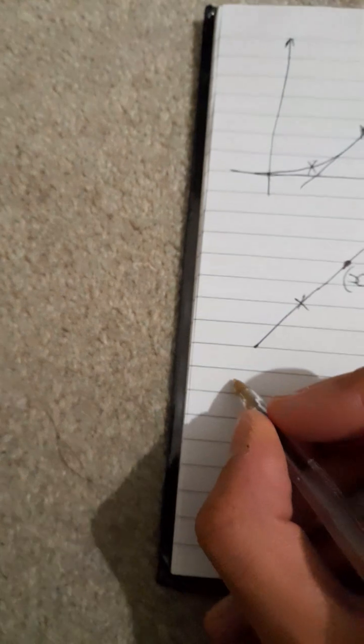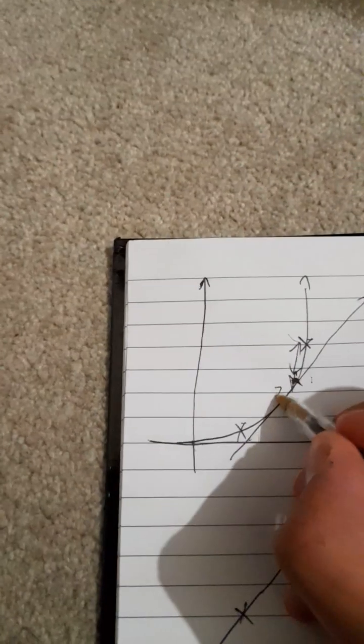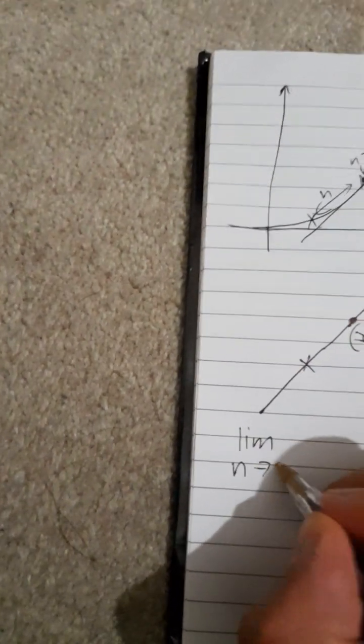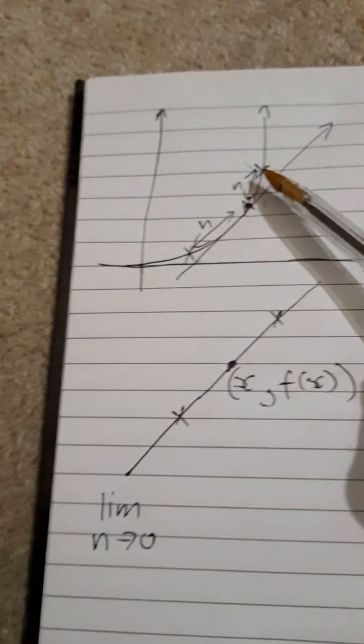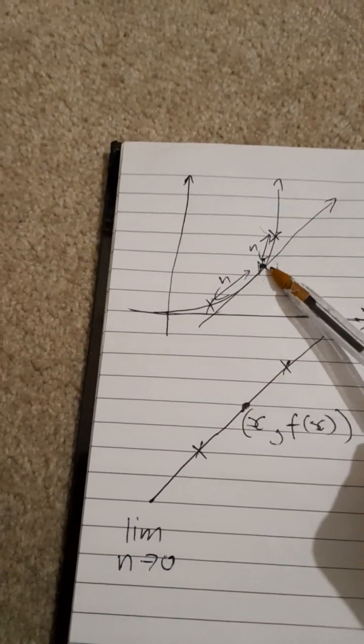The further away that these points are, the less accurate it is. So we want the limit of, so let's say that we have a distance from these points to the point that we want, and let's call that n. We want the limit to be n approaching 0, because we want these points to be as close as possible to where we want to work out the gradient.